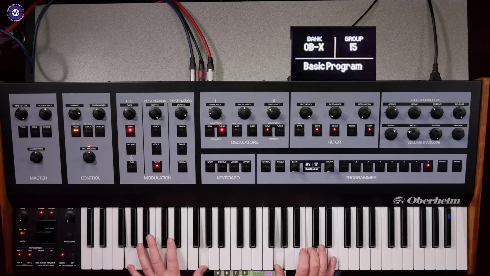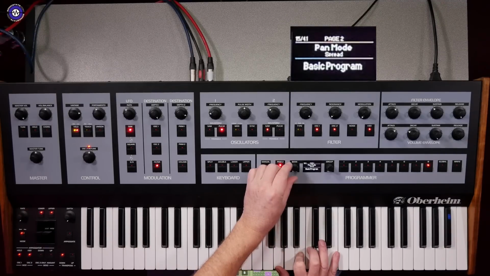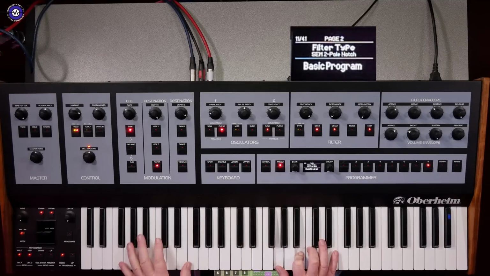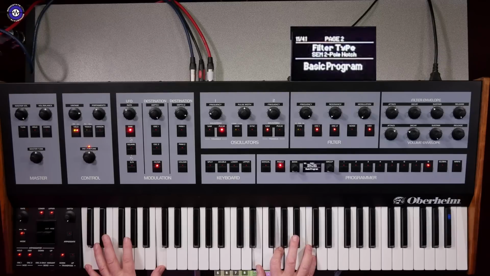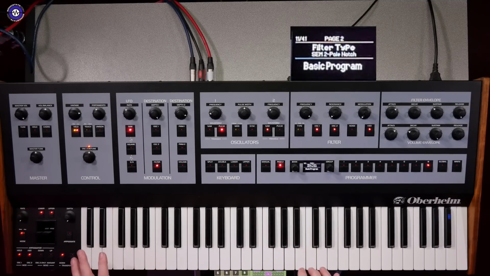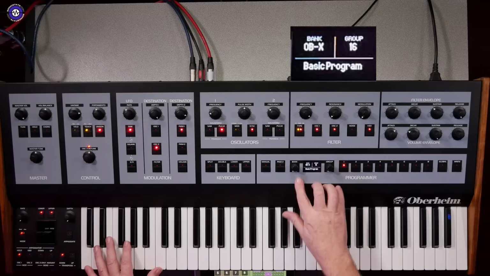I've got a bit of reverb on this, and you can hear the aftertouch working there. It would have been so lovely to have poly aftertouch, wouldn't it? This one, I think, has probably got, looks like there's a filter, SEM 2-pole notch. And I'm modulating. It's a lovely, subtle sound. Very nice. Here's another one.